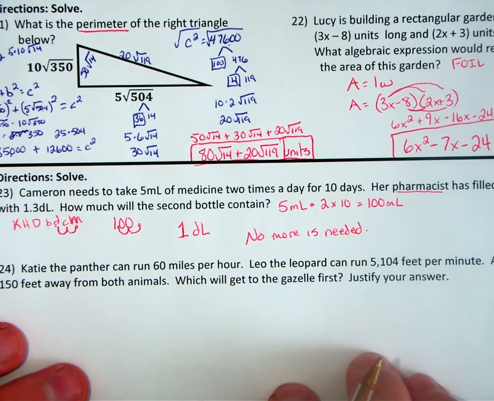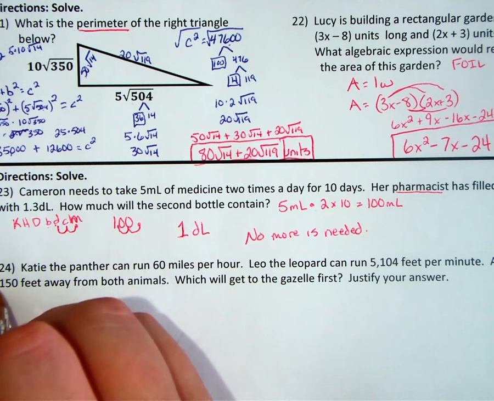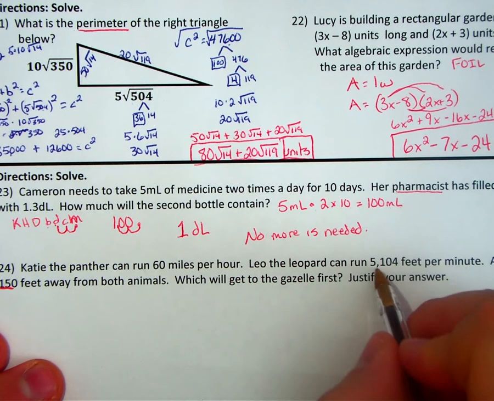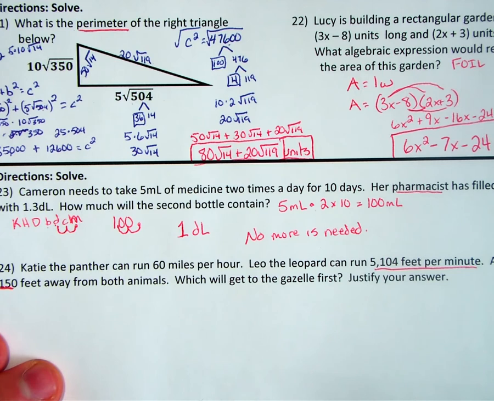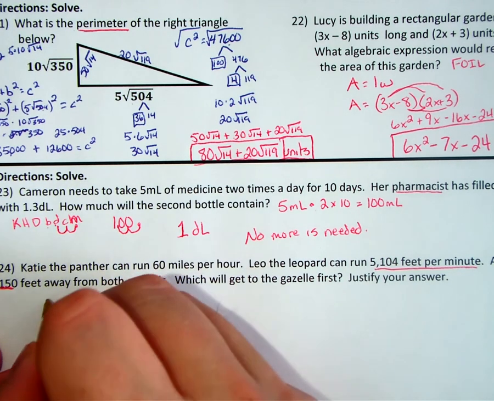All right, Katie the panther can run 60 miles per hour. Leo the leopard can run 5,104 feet per minute. A gazelle is 150 feet away from both animals. Which animal will get to it first? So they are both the same distance away. We want to know which animal is faster. So let's compare. We have 5,104 feet per minute there. We have miles per hour here. So let's convert one of them.